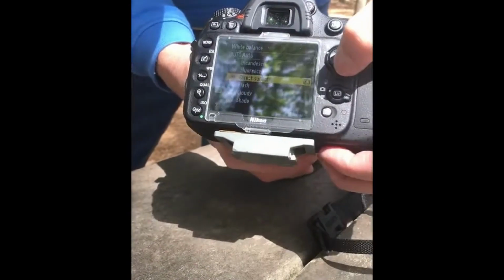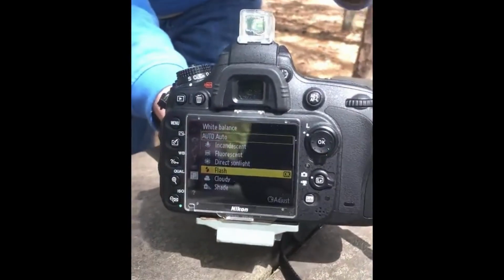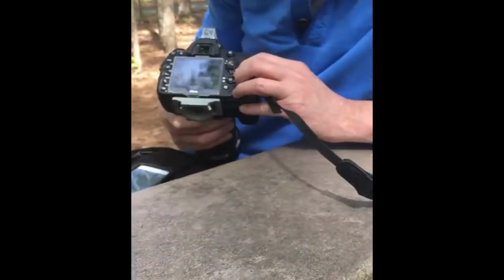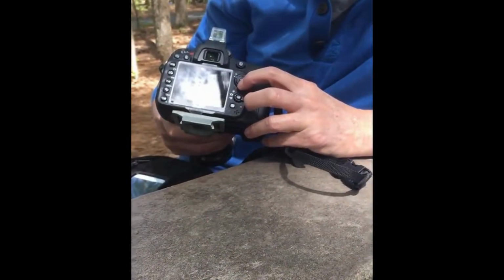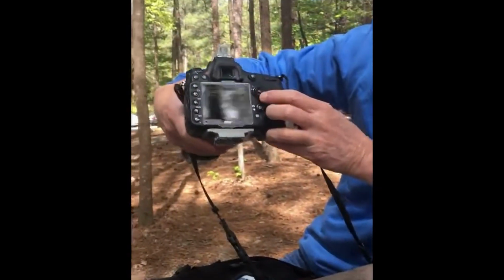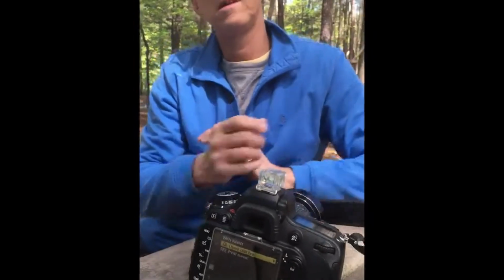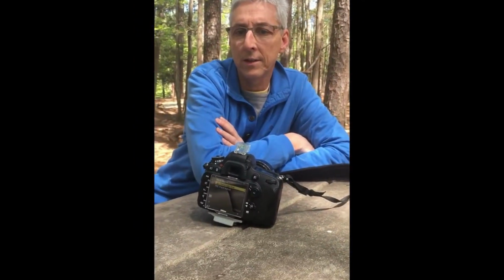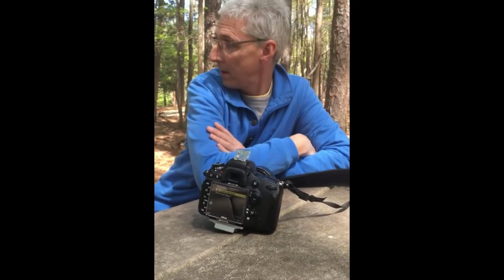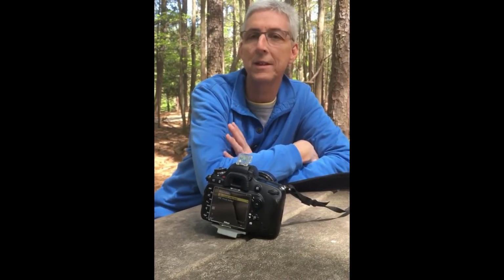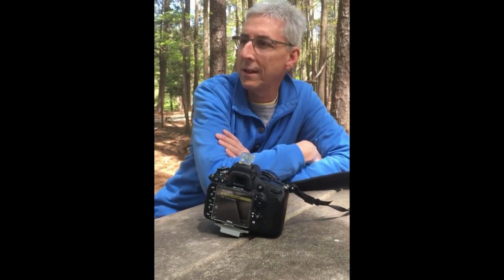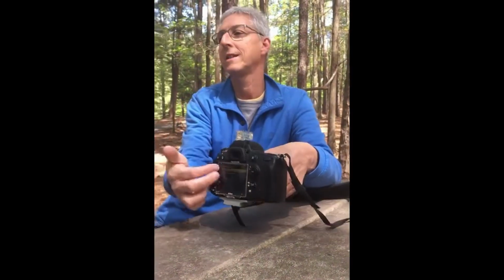You got direct sunlight, flash and direct sunlight are very close to being the same. Cloudy, a day is going to be more of a blue tint. Same thing with shade. And what else we got here? Or you can play around and choose your own color temperature. You can just change the color of the scene if you want to make it a little warmer, especially for sunsets or in the woods. And if you wanted to exaggerate the color, like for fall color, you could change the color temp. But that's the good thing about digital cameras. You can see what's happening real time after you take the picture, and you can adjust it.